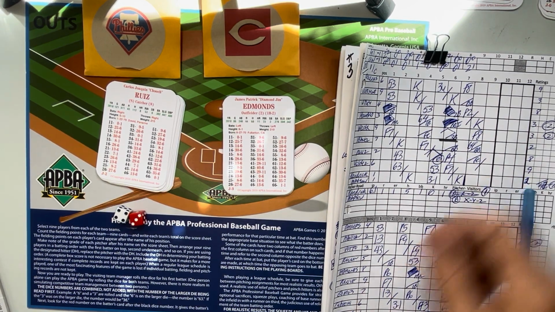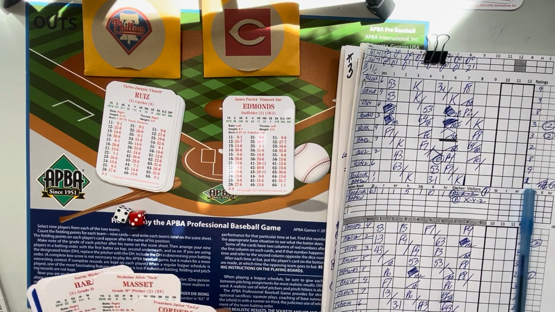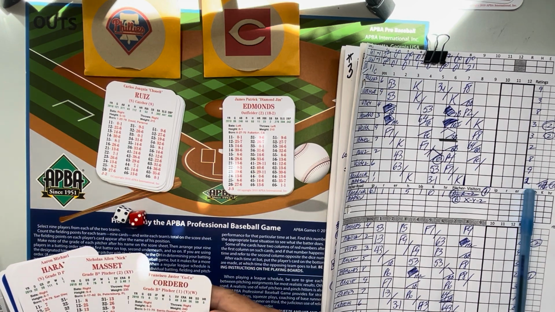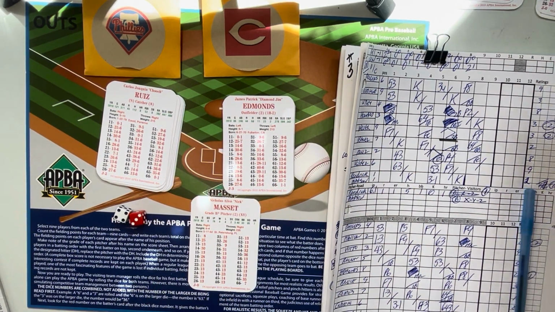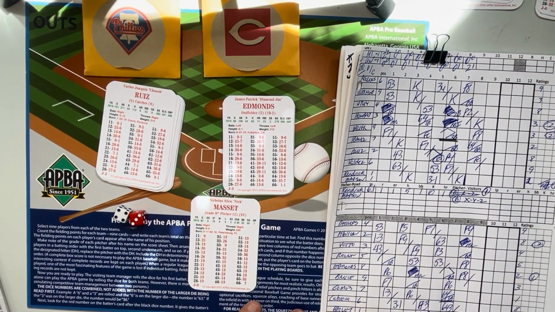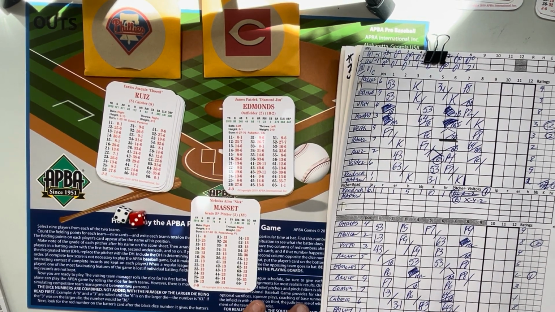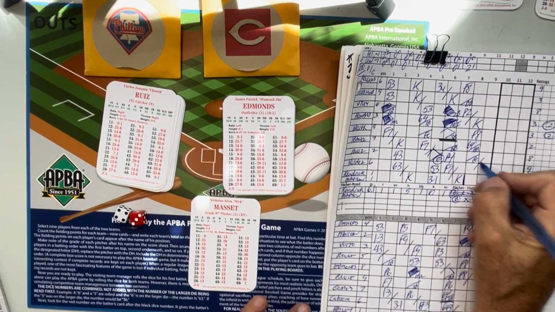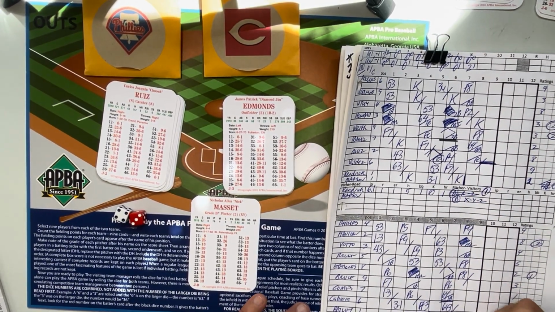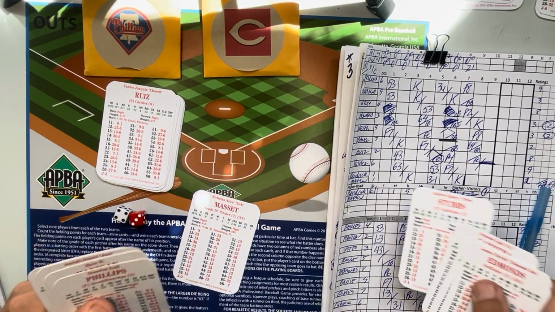It is 4-3 for the Philadelphia Phillies. We have Contreras, Madson, and Madson's going to come in. He's already pitched in this series. He's been pretty good. He is a B pitcher with an X and a Y. So he is going to come in to pitch here. And we'll put him in the lineup right here. We will take out Stubbs.